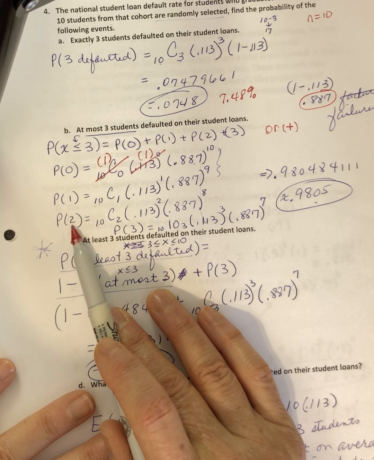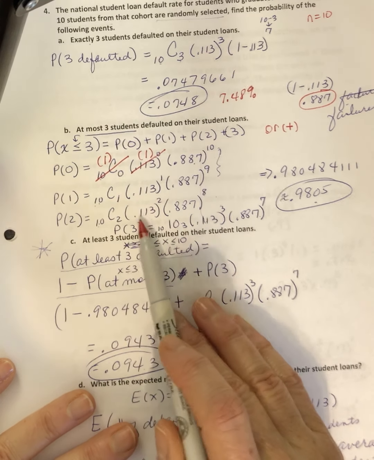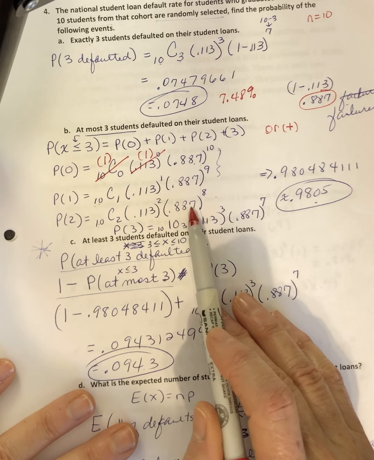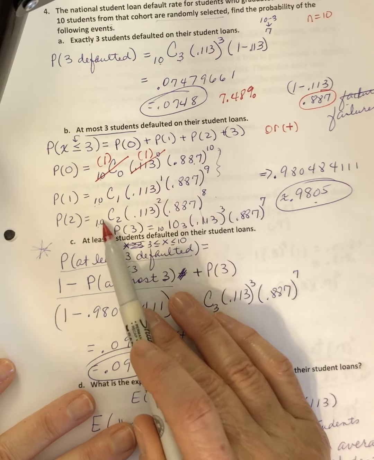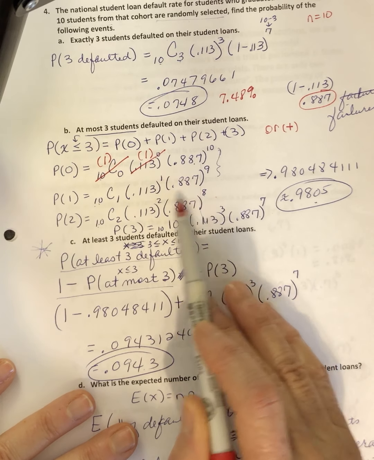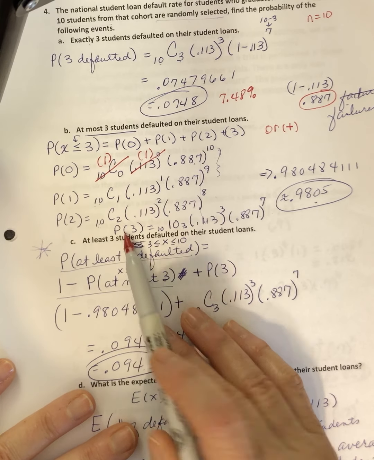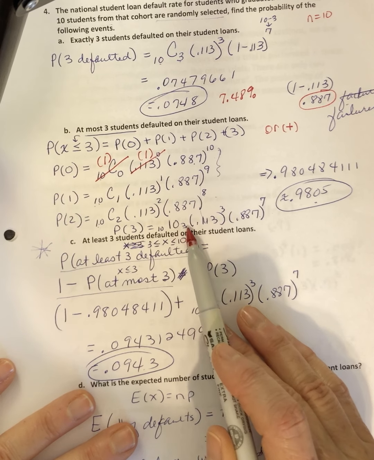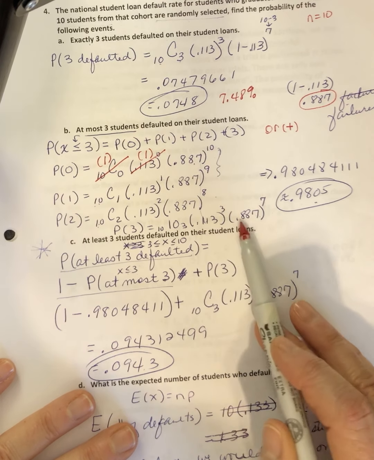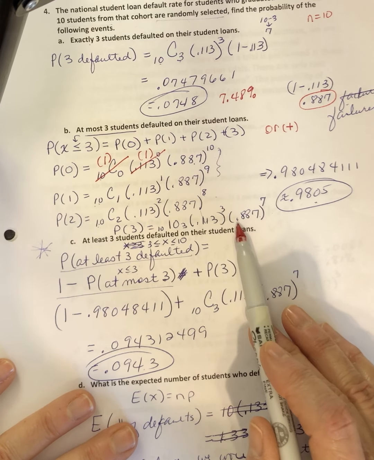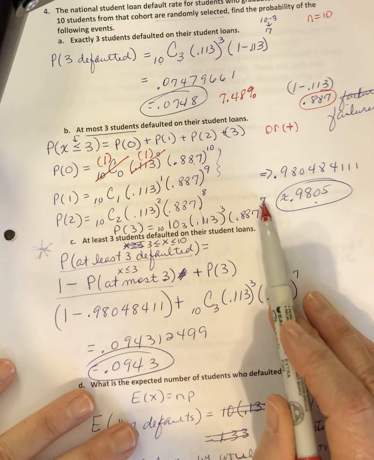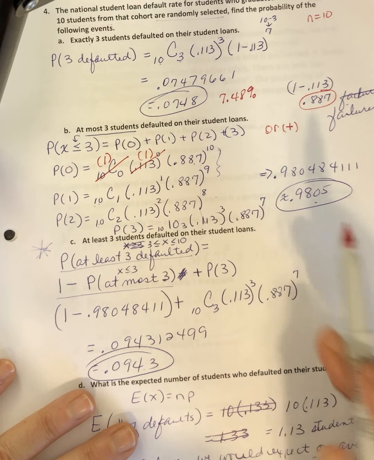So when we have 2 out of that group, 10 choose 2, 0.113 raised to the second, times 0.887 raised to the 8th. 10 minus 2 is 8. 8 plus 2 is 10. And then the 3, 10 choose 3, 0.113 raised to the third times 0.887 raised to the 7th.